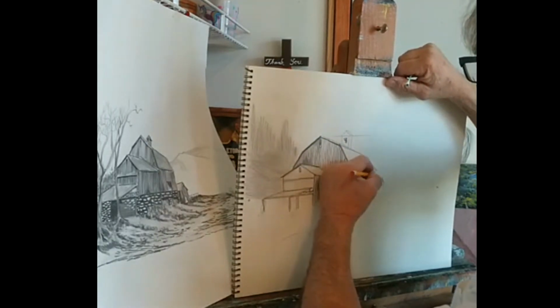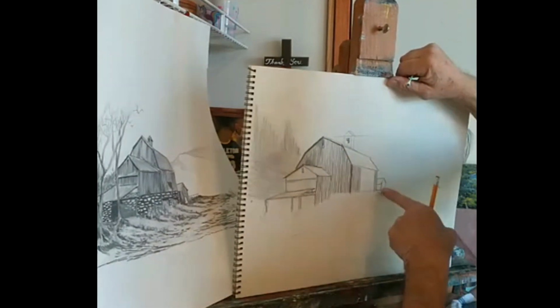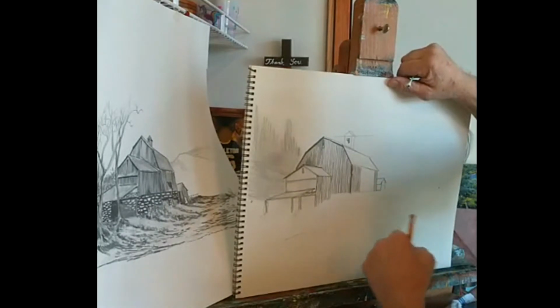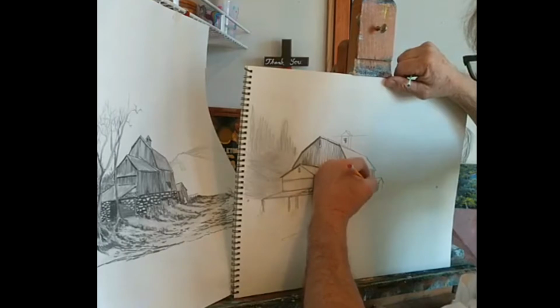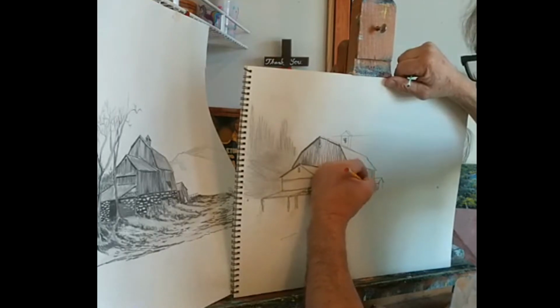And you want these lines straight as you can. Oh, don't forget that little house too. Do this side and that side. Okay. Throw this right in there.